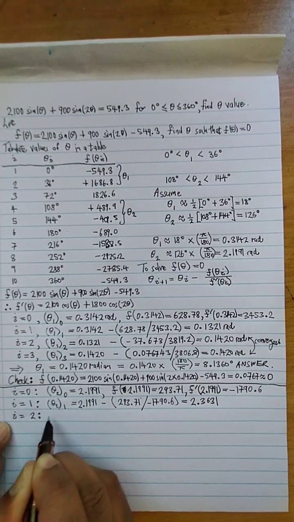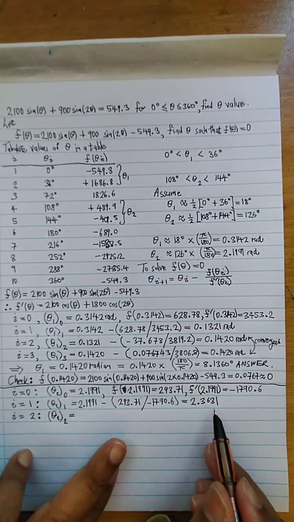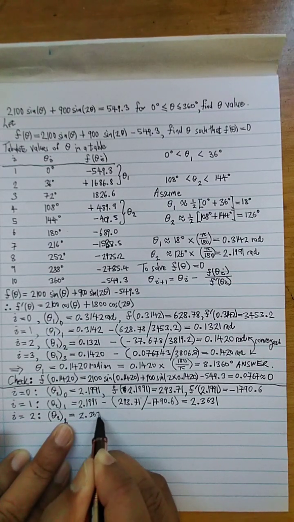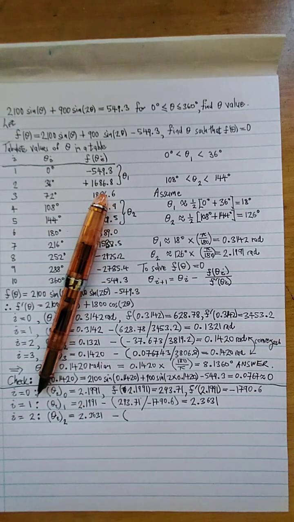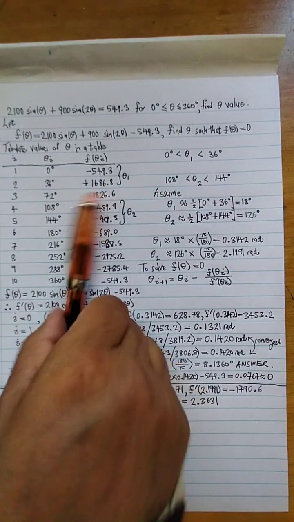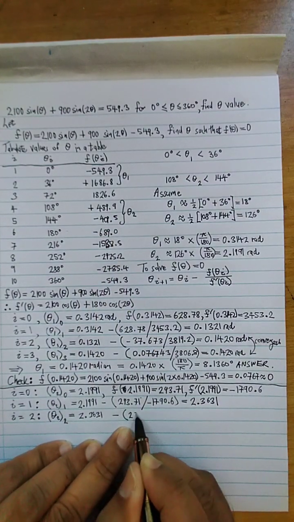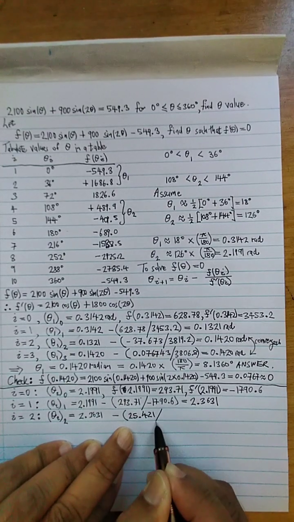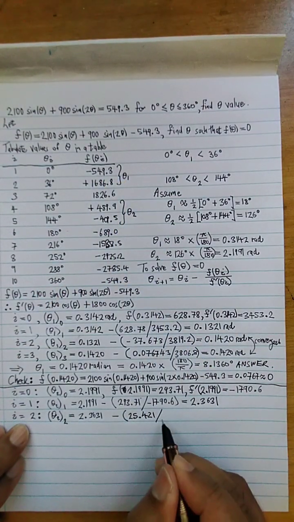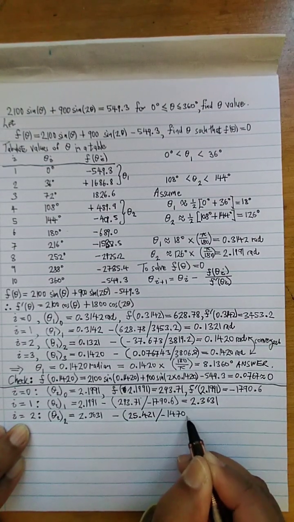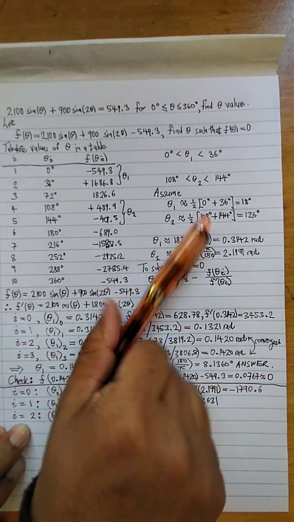Then the next approximation is the previous answer minus f of the angle divided by f primed of the angle. f primed of 2.3631, we just work it out.